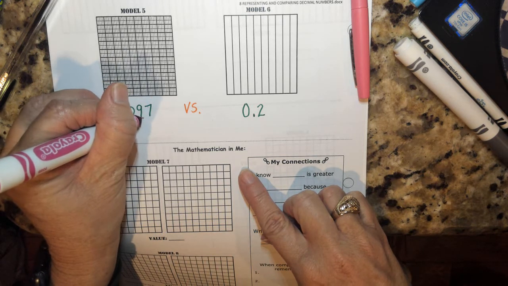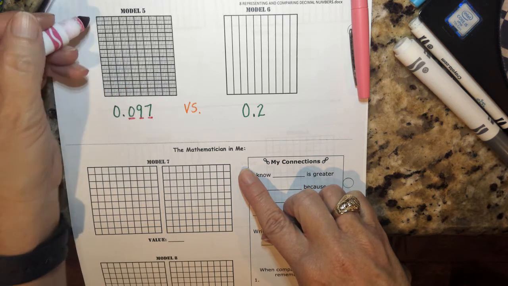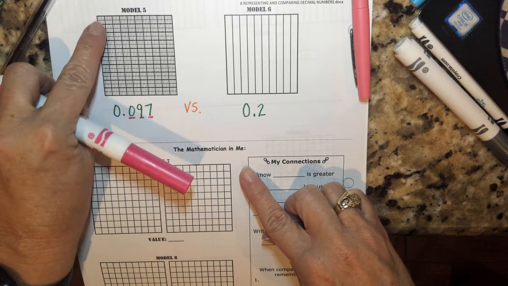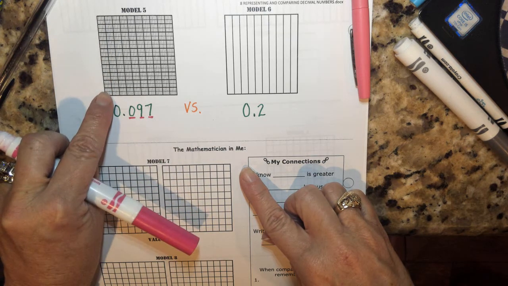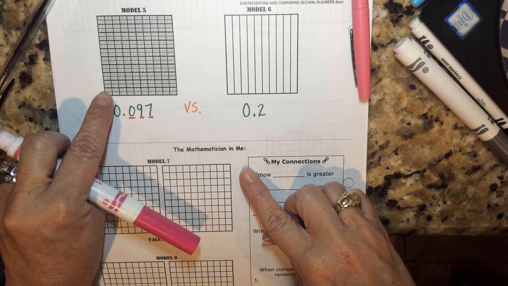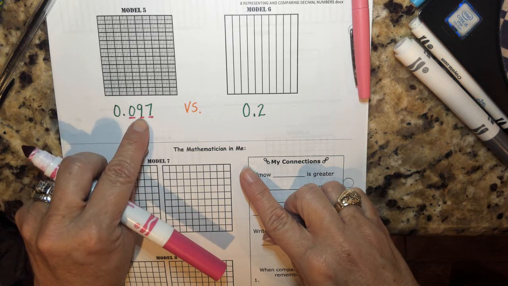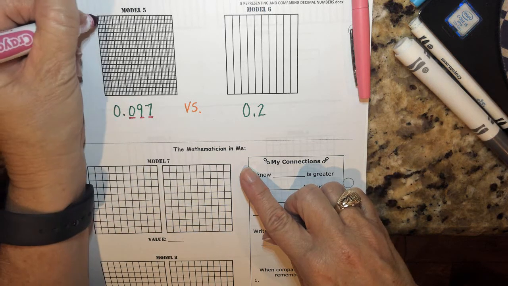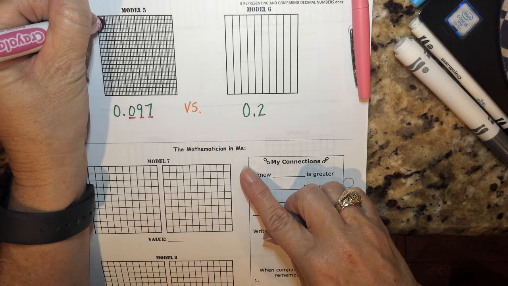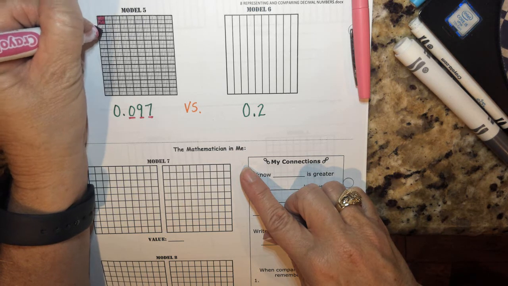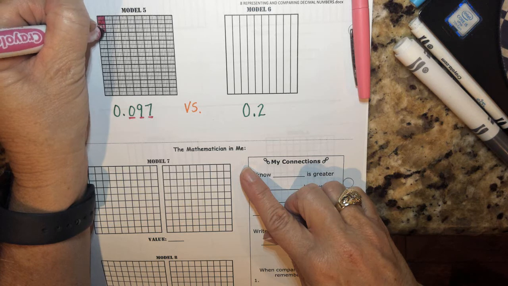And when I start with the tenths place, I don't have any whole tenths. So that means I won't even be shading a whole column. Okay? When I go to the next place value, the hundredths column, I'm going to need to shade 9 hundredths. So thinking about my base 10 blocks, this right here is 100th, and I need 9 of those. So I'm going to go ahead and shade in 9.